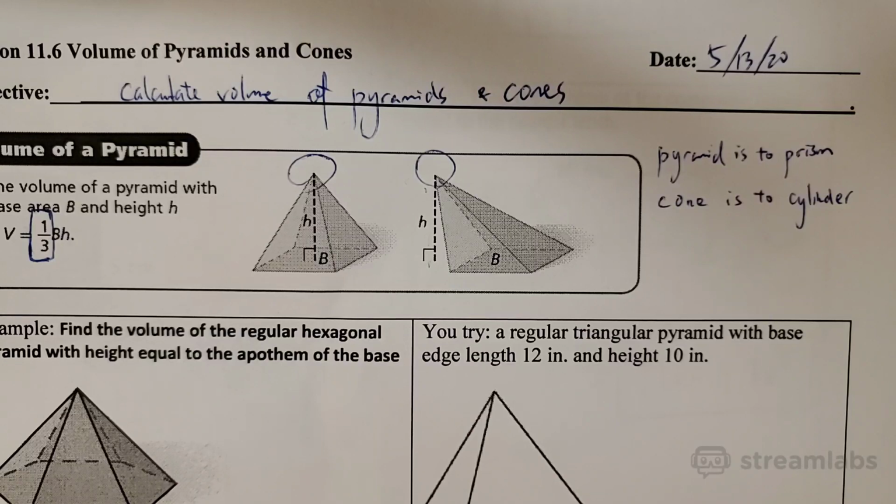The exploration of why this is true is on page 635.